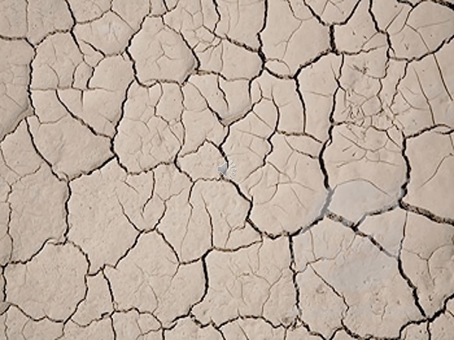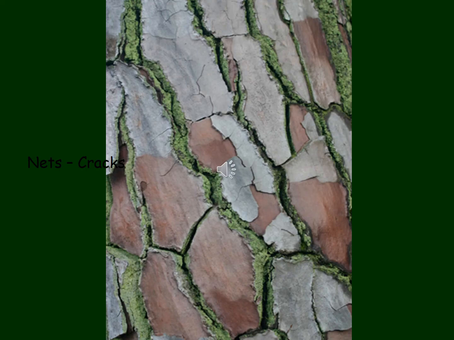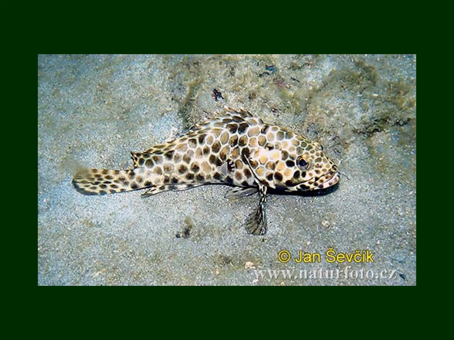And because of that, there's been a lot of fine silty clay materials that have been deposited on the surface. And when it dries out, it cracks and forms this netted form. Netting can be seen often on the bark of trees, like this pine tree, and netting even on the camouflage of a fish.